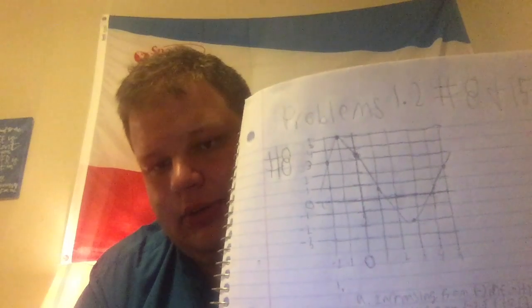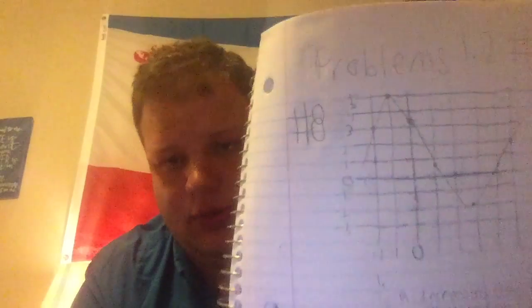So it's increasing from negative infinity to a point at (-2, 5), and then it decreases from that point at (-2, 5) to roughly a point at (3, -2). You can see there on my handy dandy graph that I drew. Lastly, it then begins to rebound and climb away from a point at (3, -2) on to positive infinity.